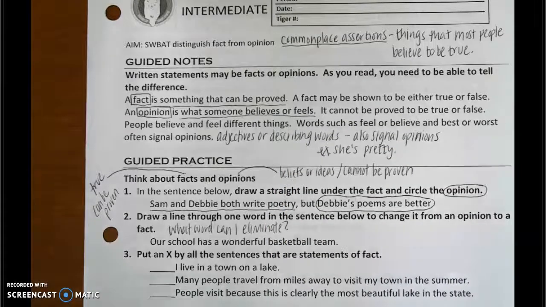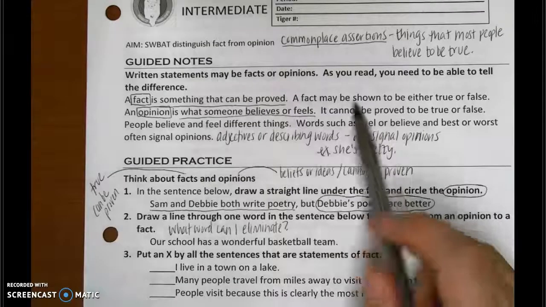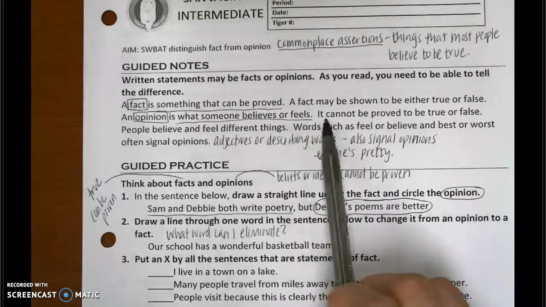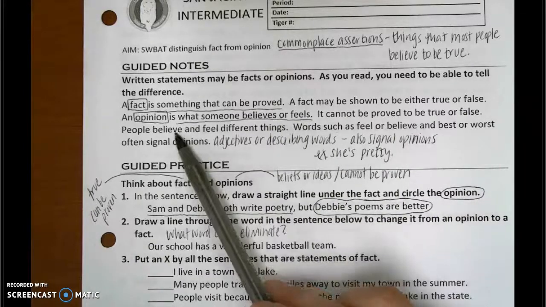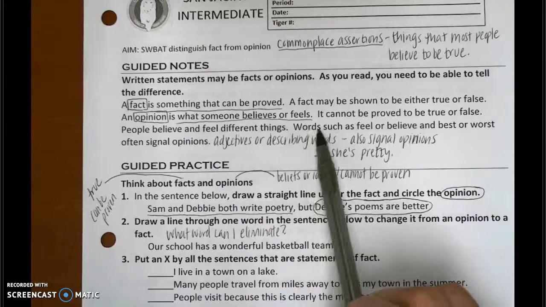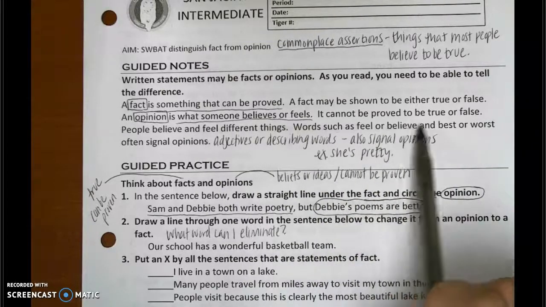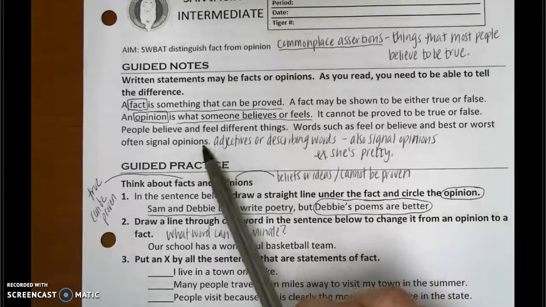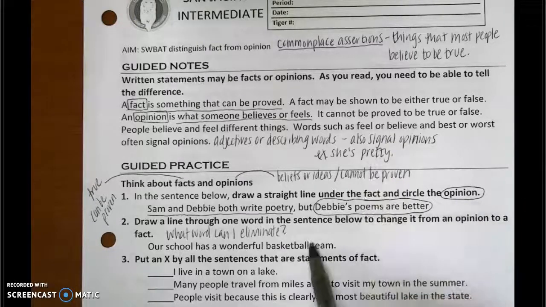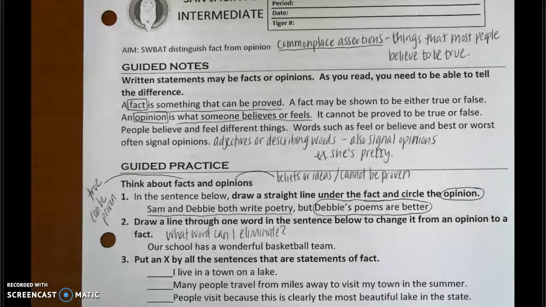Okay, well, I know that a fact is something true that can be proven. And when I look back up here at my notes, an opinion is what someone believes or feels, cannot be proved to be true or false. People believe and feel different things. Words such as feel or believe and best or worse often signal opinions. Adjectives or describing words. Well, what's the adjective or describing word in this sentence?